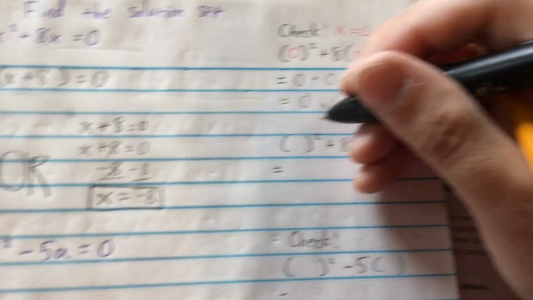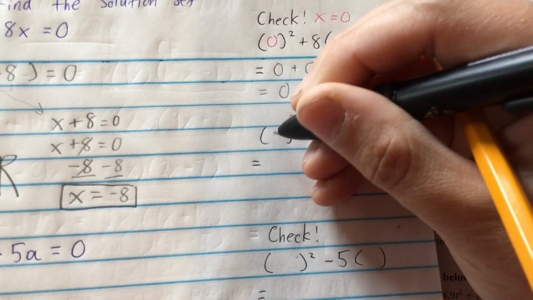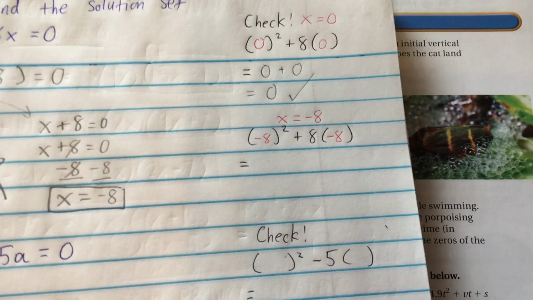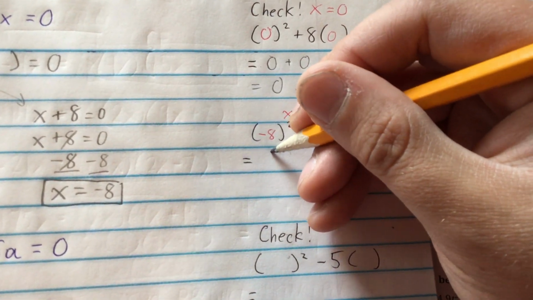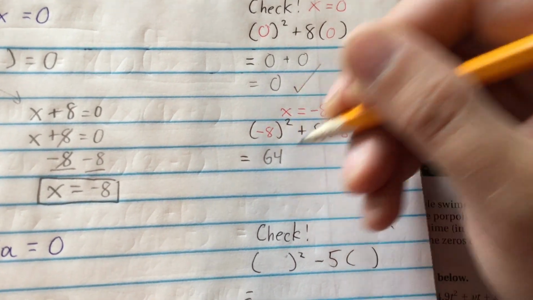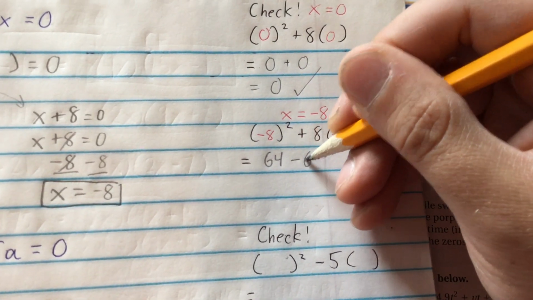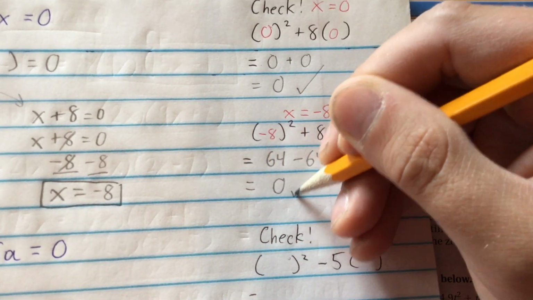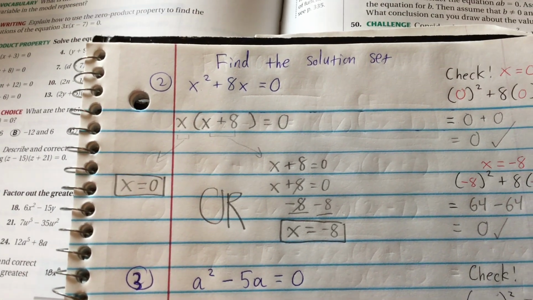So I'm going to check x equals negative 8. So let's plug in negative 8 quantity squared plus 8 times negative 8. Remember, negative 8 quantity squared, that's negative 8 times negative 8. That is positive 64. And then positive 8 times negative 8 would be negative 64. 64 minus 64 is in fact 0. There are two ways to get the output to be 0.